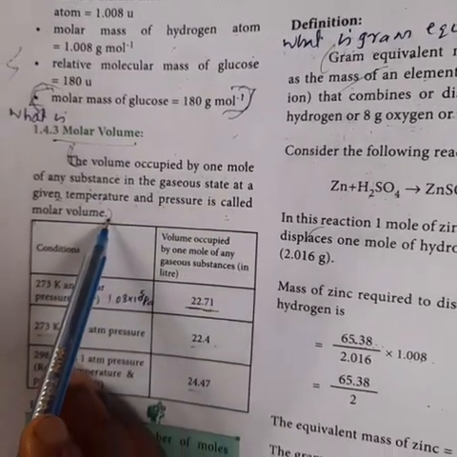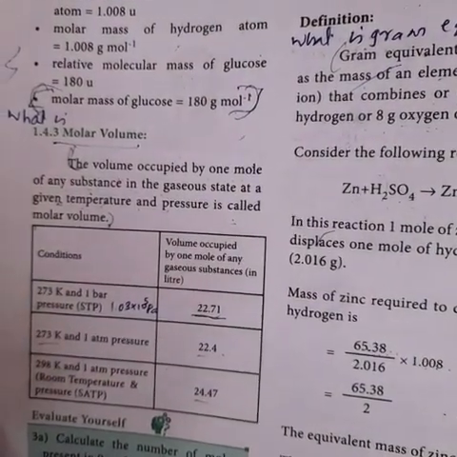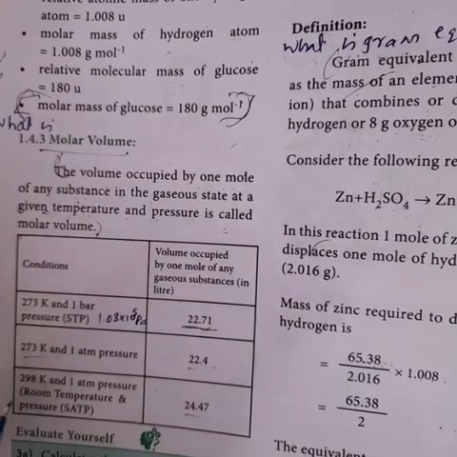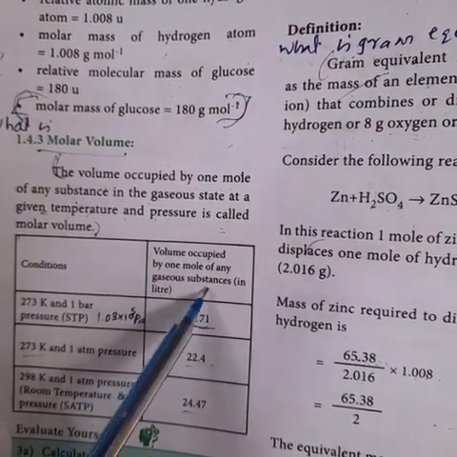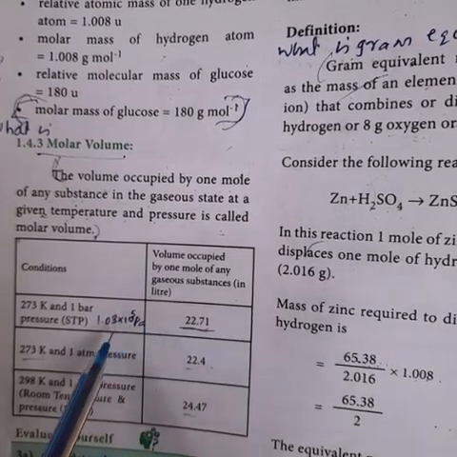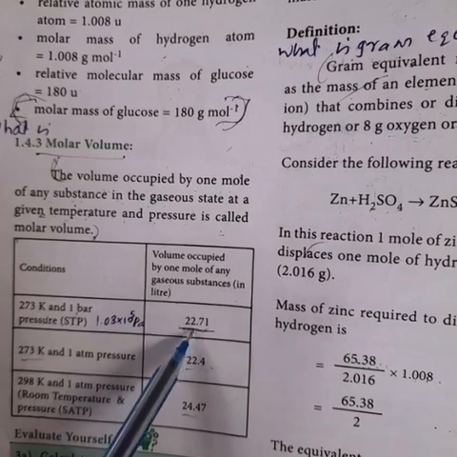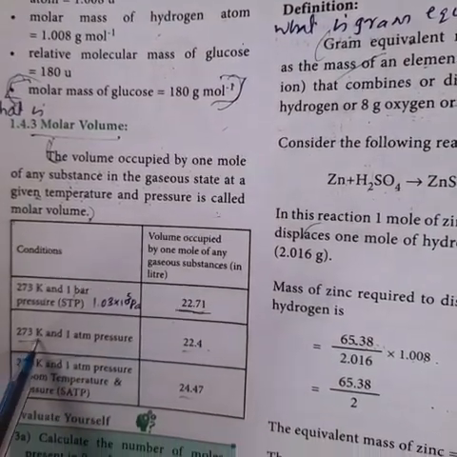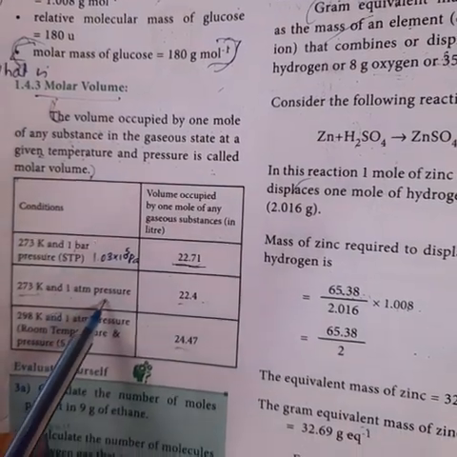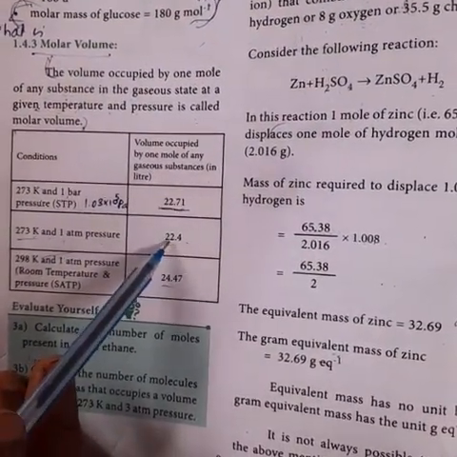If you can study, you should study this. The volume occupied by 1 mole of a gaseous substance at 273 Kelvin and 1 bar pressure is 22.71. This is an important question. At 273 Kelvin and 1 atmospheric pressure, the volume occupied by 1 mole of any substance is 22.4.